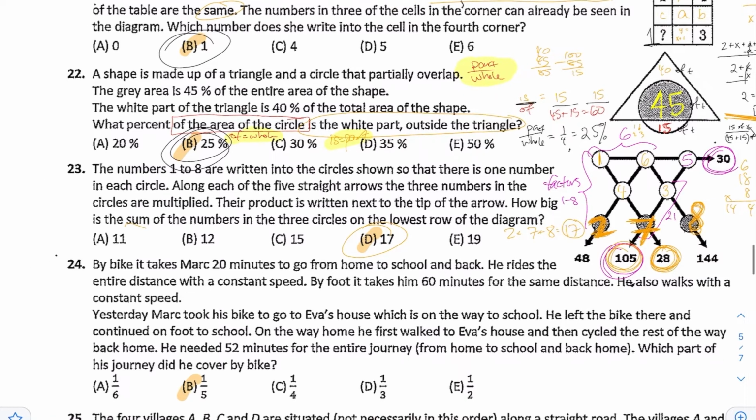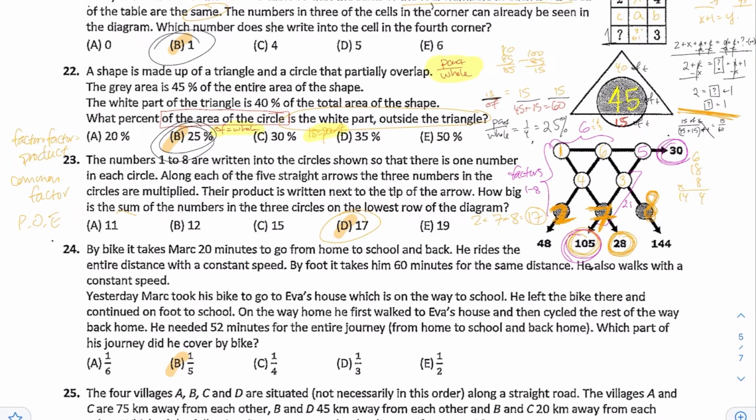So the key for number 3 is just common factors. We have a number, factor times a factor is equal to product. And you can also use the process of elimination to figure out where the factors belong. I would start with the weird factors like 5 and 7, because those are some restrictions for your multiples.